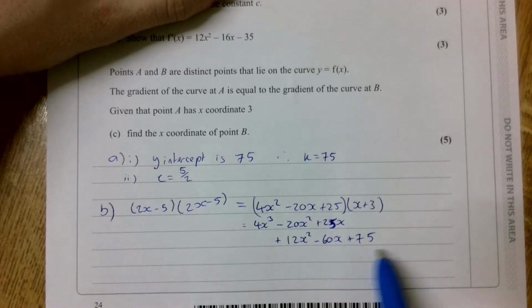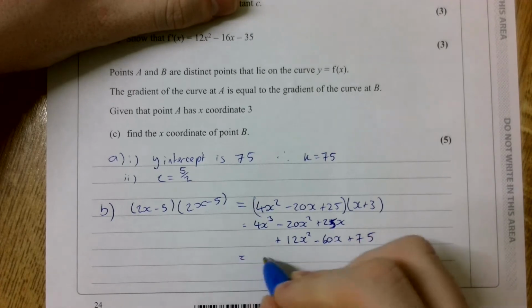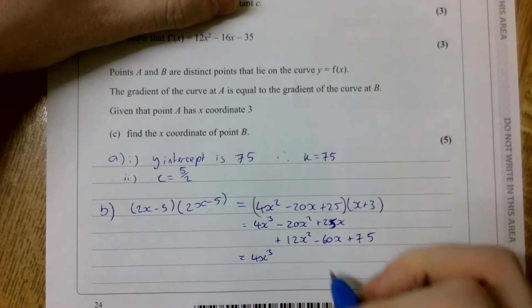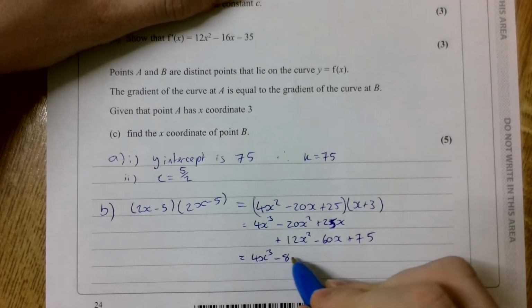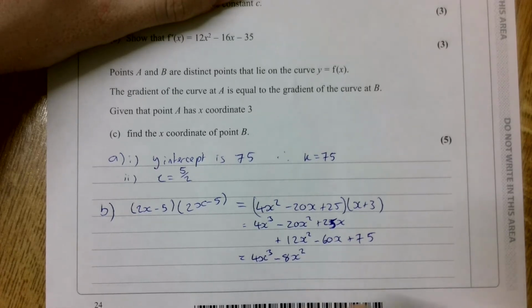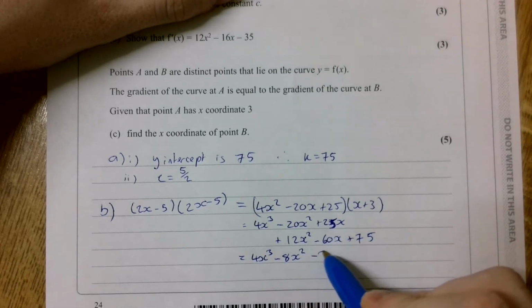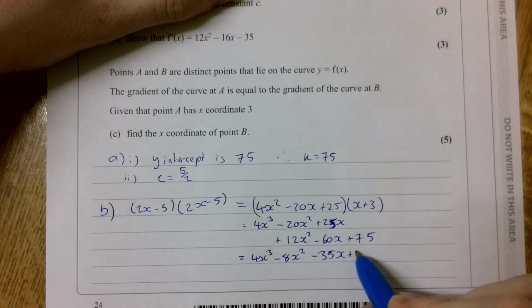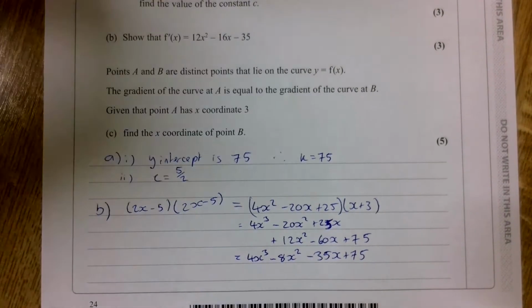Yeah, and look at that. You can see that 75 popping out there, which we expected. So we get 4x cubed minus 8x squared minus 35x plus 75. Okay, so there's our f of x.